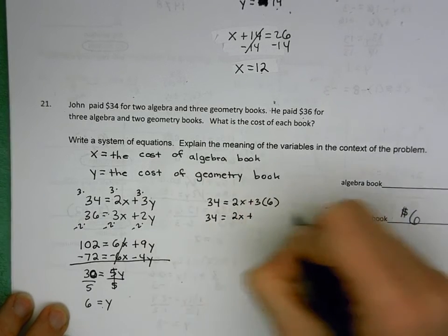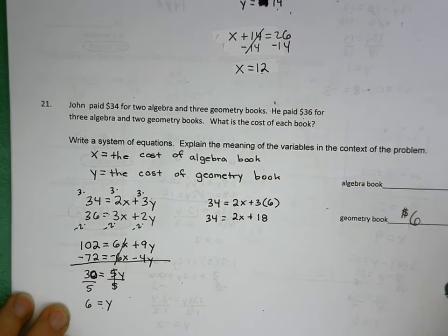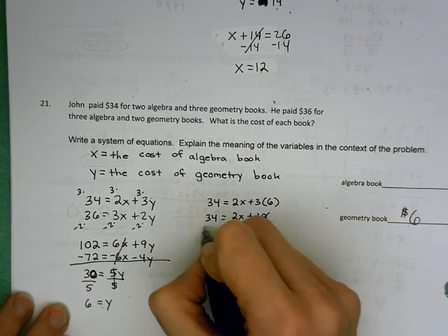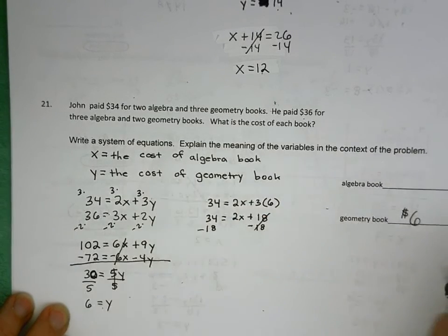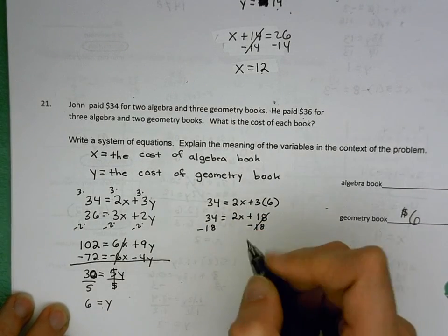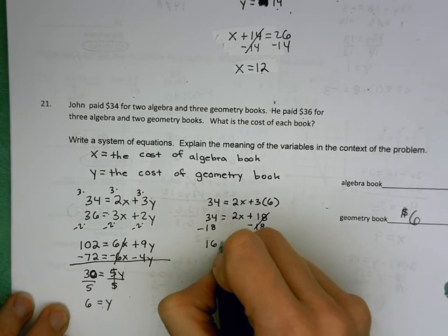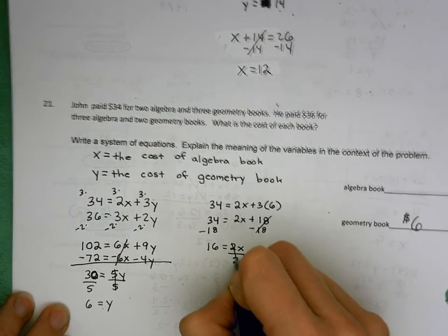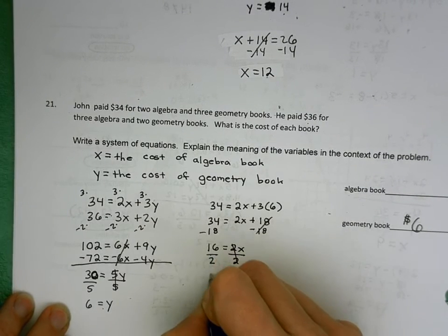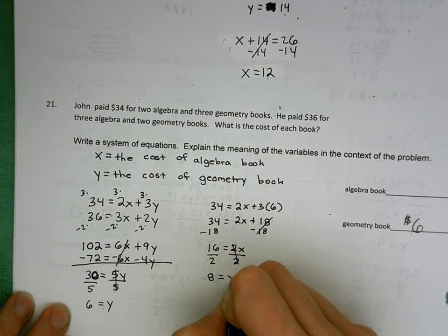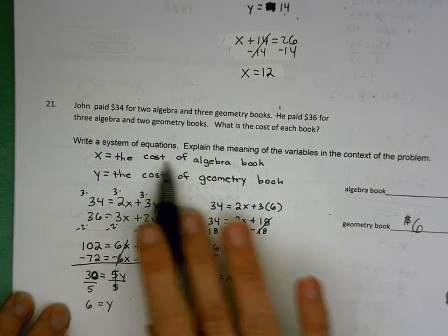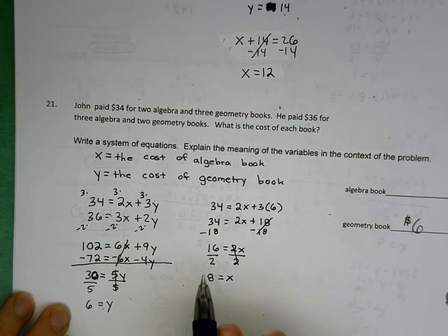Solving for x, I'm going to subtract this 18 over to the other side. 34 minus 18 is 16. And then we're going to divide that 2 over to the other side. And so we get 8 equals x. And I know x, which is the cost of the algebra book, is 8. And so $8 is my algebra book's cost.